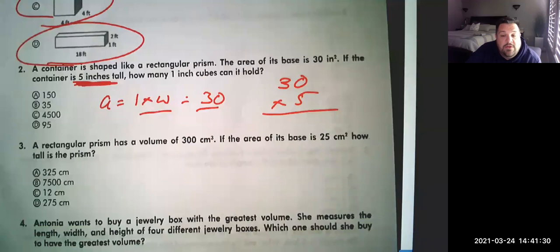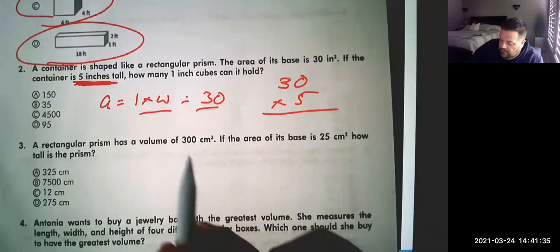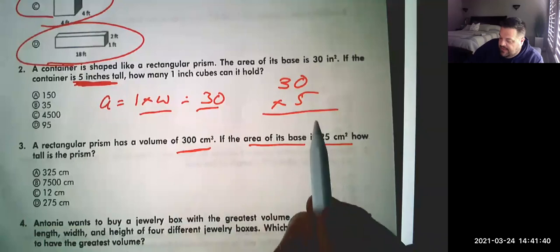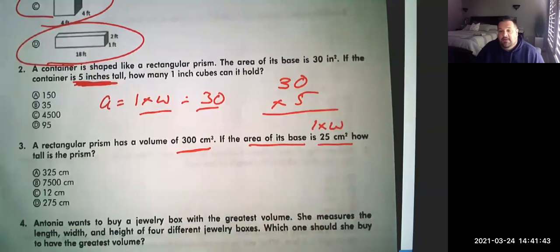Okay, number 3, they're just flipping it around on you, right? They want you to find the height. Well, we know the whole volume is 300. And we know the area of the base, that's the length and the width already, right? So you know the length and the width together is 25. So you would have to take the 25 and divide it into the 300 to find out what the height is that you multiplied by, right? I think I might have just said 30. I mean 300. So you need to find out how many times 25 goes into 300.